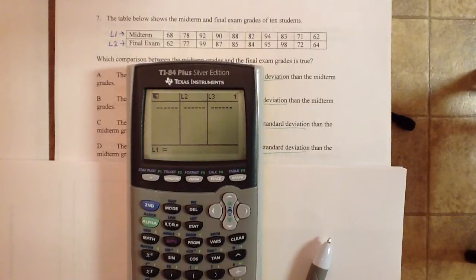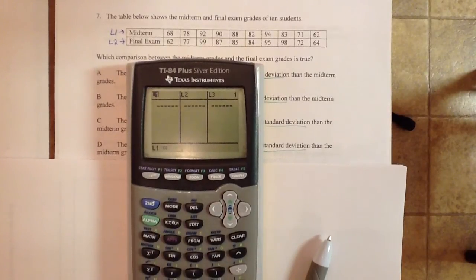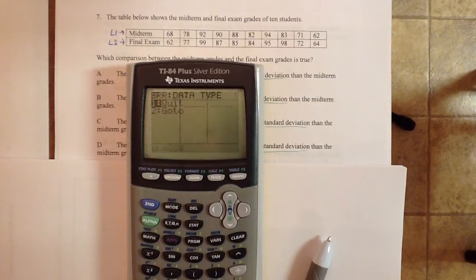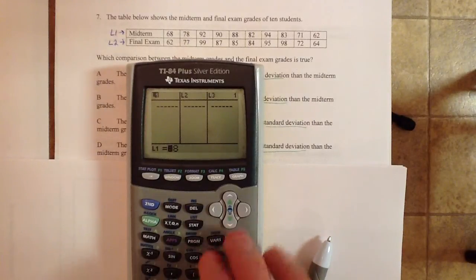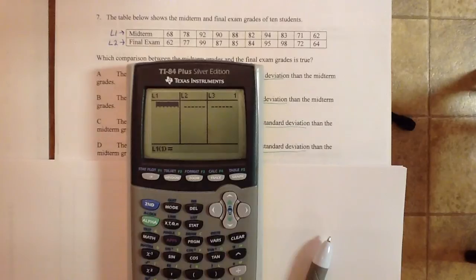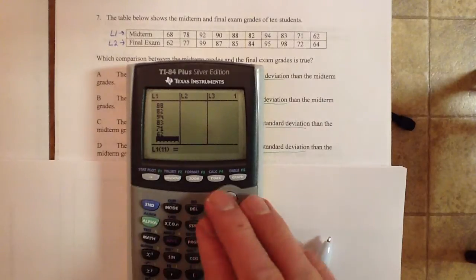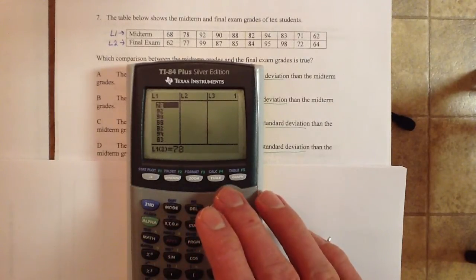So we're going to type in the midterm under L1 and the final exam under L2, and then we're going to compare these things. So, oops. There we go. 68, 78, 92, 90, 88, 82, 94, 83, 71, 62. Okay, scan back through that and make sure everything is typed in correctly.